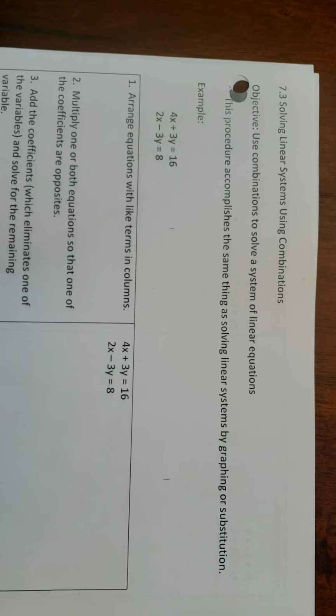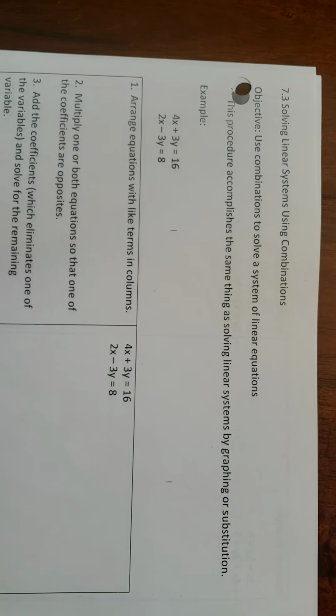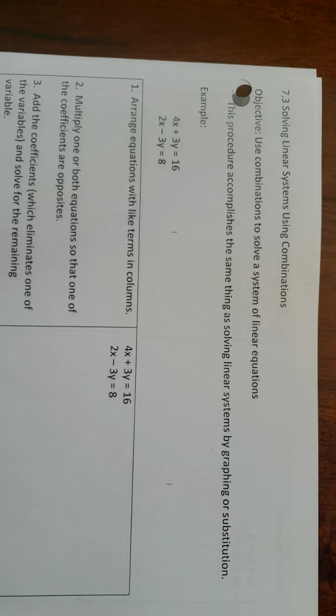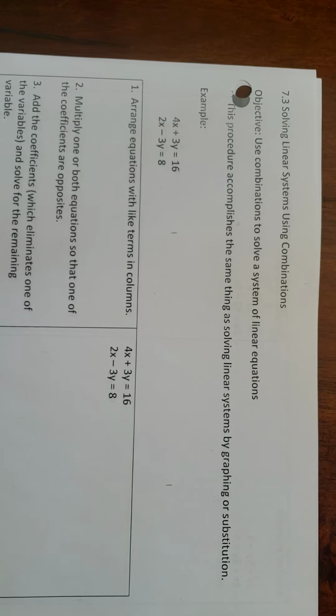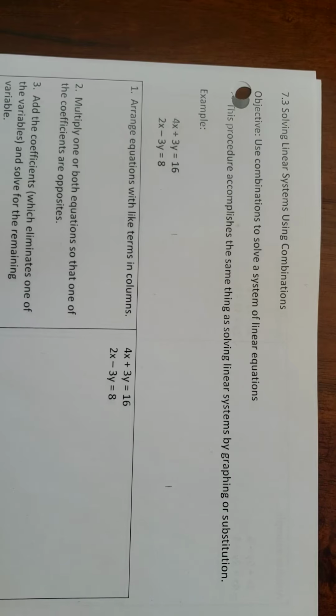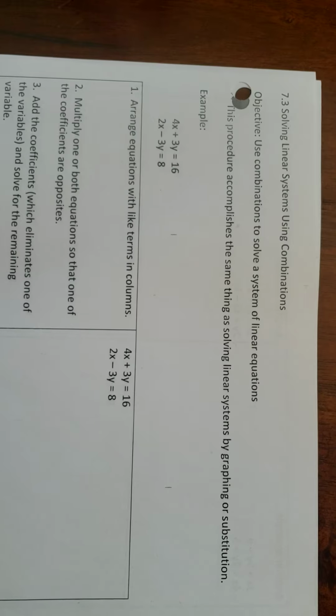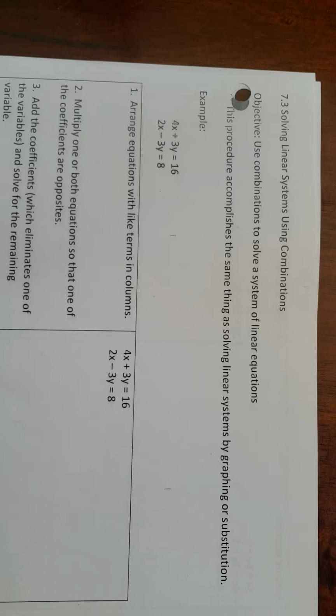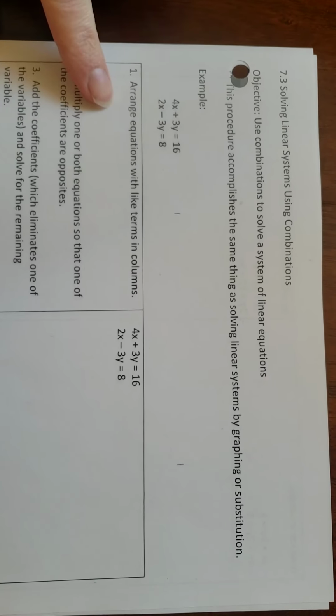Hey kids, we are still solving linear systems, but this time we're going to use combinations. It's just another way to accomplish the same thing that we have been doing in the previous two sections. Before we dive in, this won't be the most perfect lesson in the world. It's just the high points, to get people going at home. A different math teacher might do it differently, and that is totally fine.